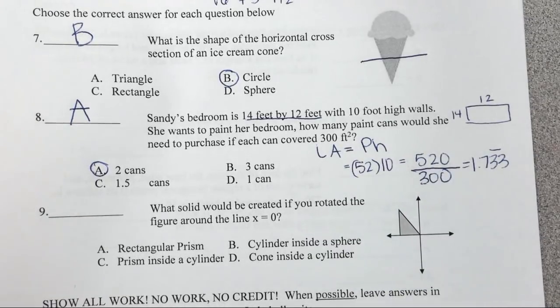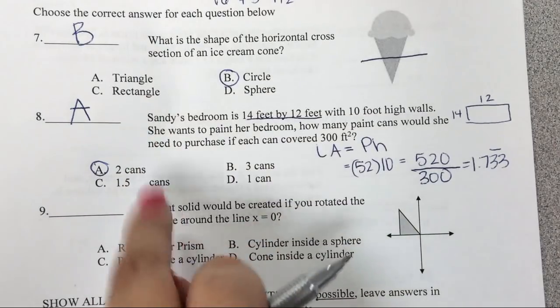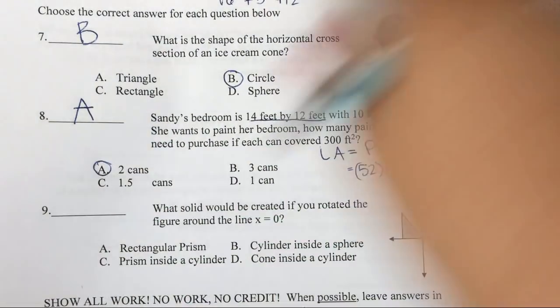By the way, yesterday on the assessment, the balloon problem, you should have rounded down for the balloons, because if you round it up, you can't fit another balloon in there. But for the cans, you can round up because you have to buy an extra can.